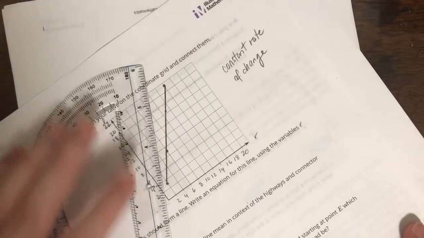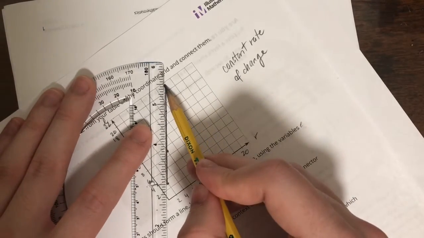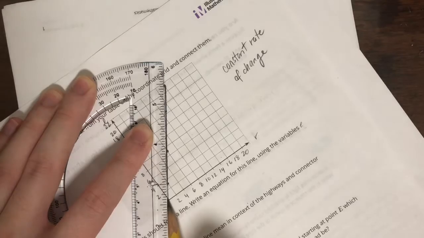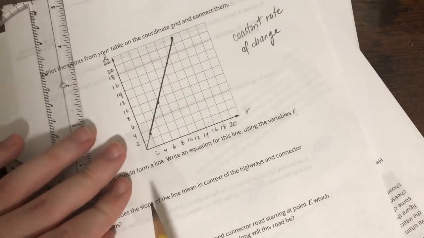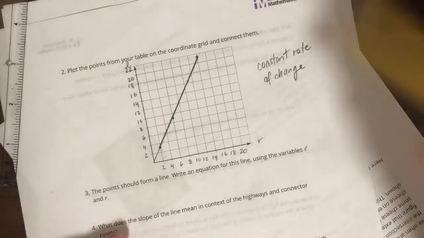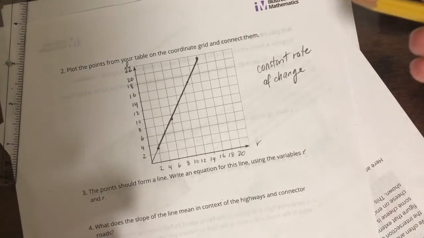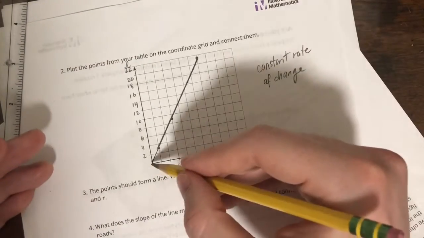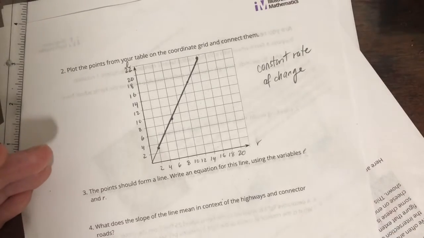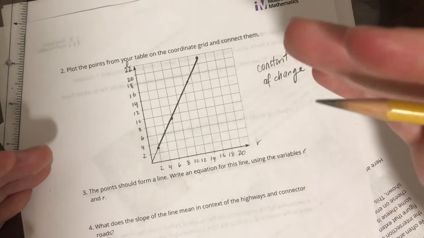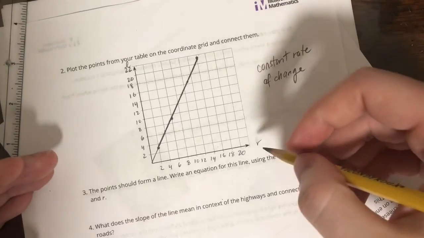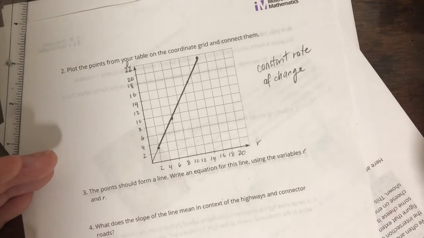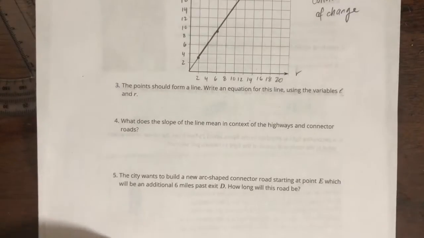Let's see, would it actually go and hit the origin? Let's just see if it would. And it's pretty close if we were to extend it. So not only does that tell me that it's got a constant rate of change, it's also proportional, meaning that it starts at 0, 0. So there's just a single number that I multiply r by to get L. So we're going to hopefully find out what that missing number is.